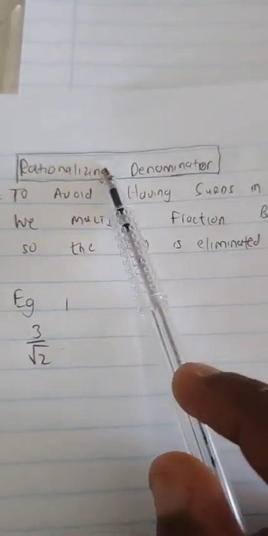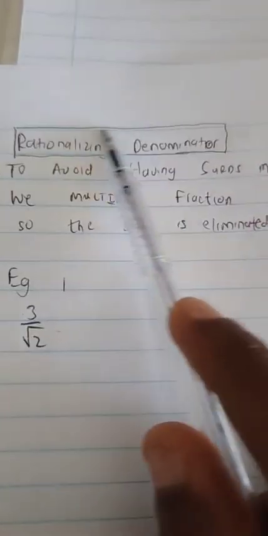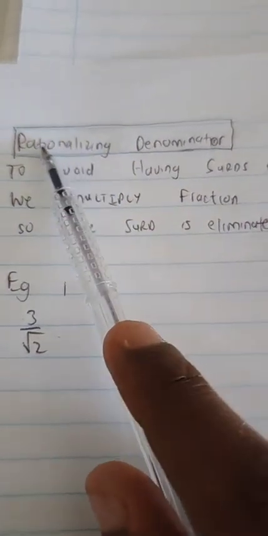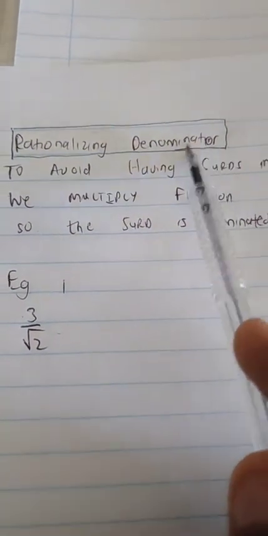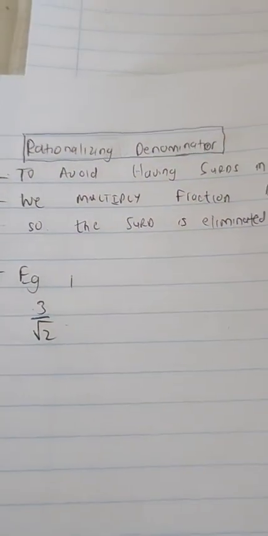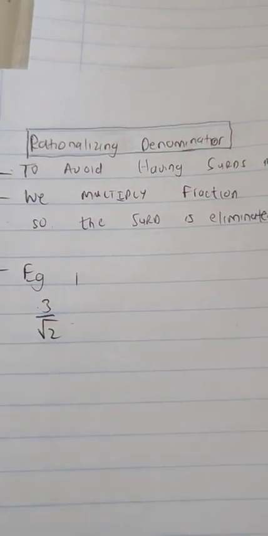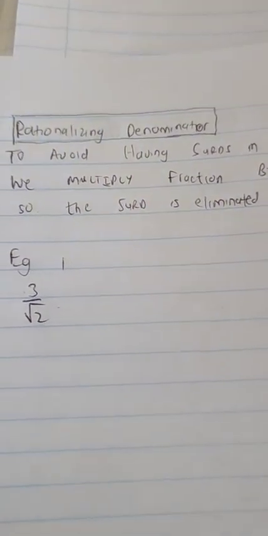Okay, so guys, let's go. We are going to look specifically at a concept that we call rationalizing the denominator. I'm going to explain what it is so that we can slowly but surely unpack what the concept actually means.